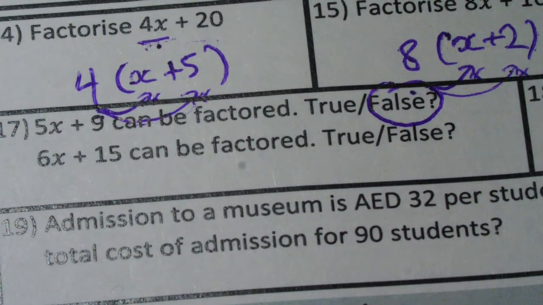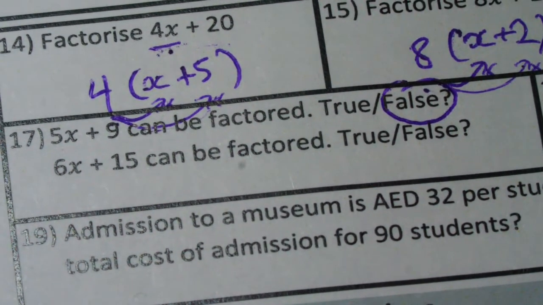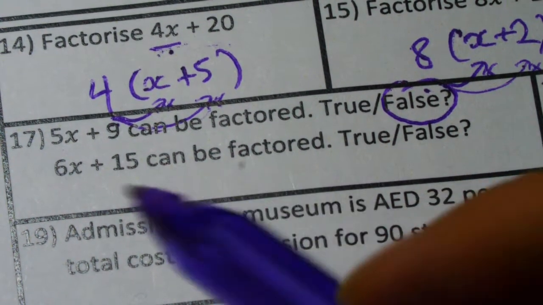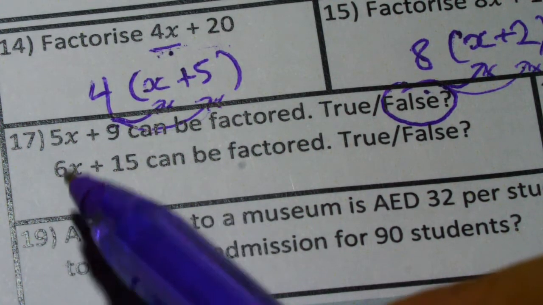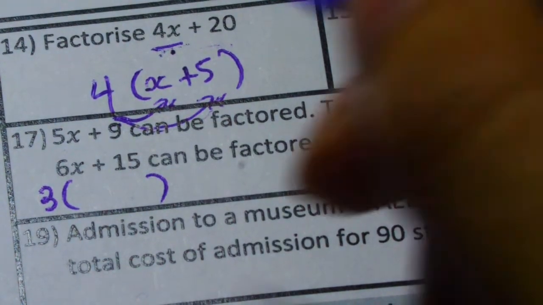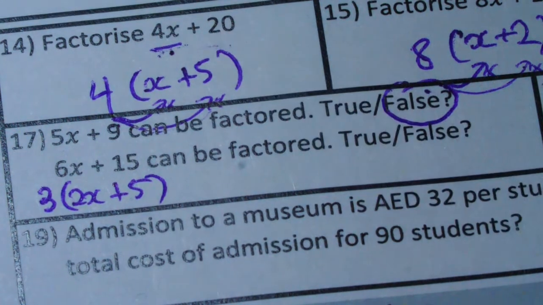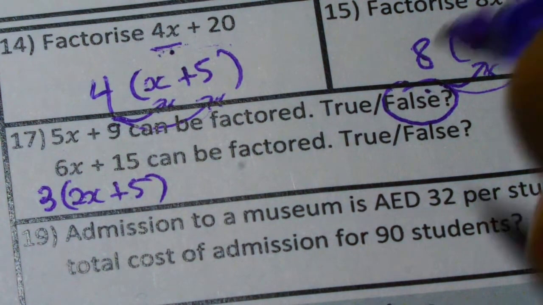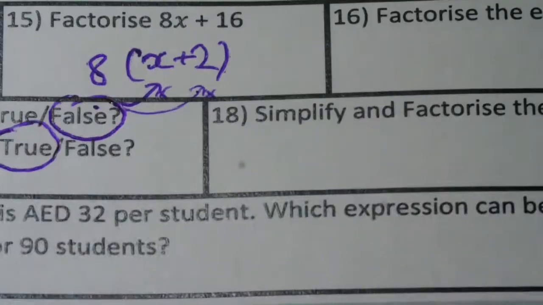6x plus 15 can be factored, true or false. So if I think about this, I can't divide it both by 6, but I can divide it by 3. So if I factor them, 3 times 2x makes 6x, 3 times 5 gives 15. So yes, I can factor this. So the answer is true. Okay.